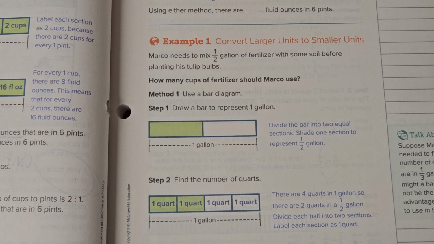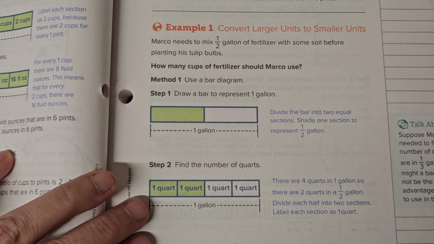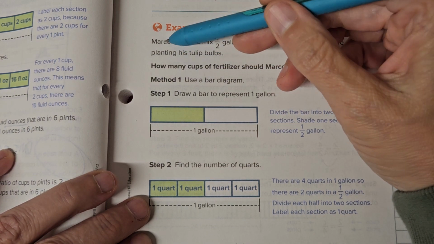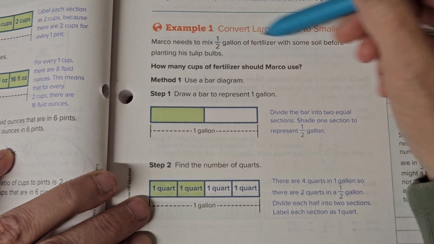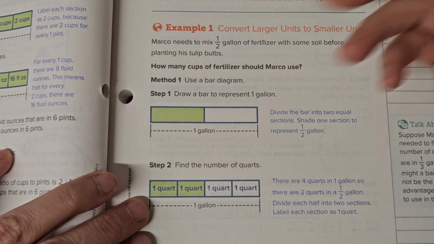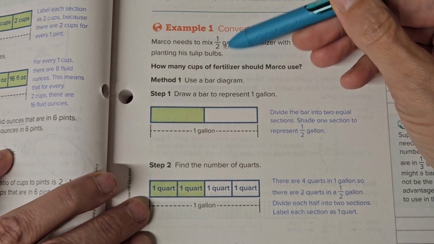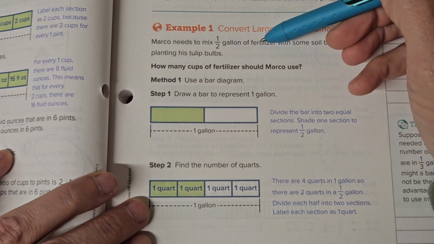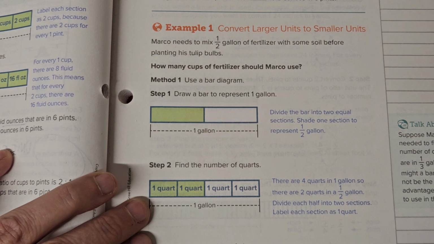All right, example 1, again, uses a bar diagram. I can explain that to you if you want. I'm going to show you the non-bar diagram way. Marco needs to mix half a gallon of fertilizer with some soil before planting his tulip bulbs. Now, while this example might not apply to you, some of you may grow up to be a farmer or work for a place like McGraw or Nutrien, and you need to do the correct fertilizer mixing, and they will give you a ratio to fertilizer with water to apply to a certain number of acres.